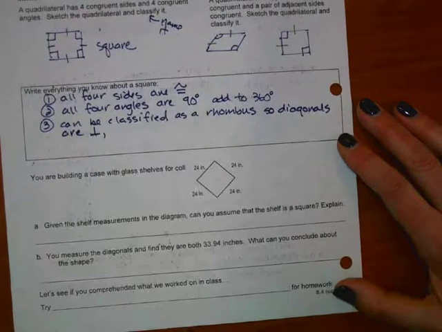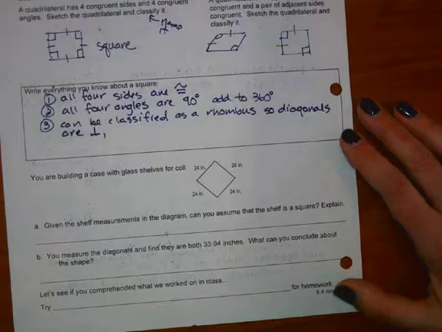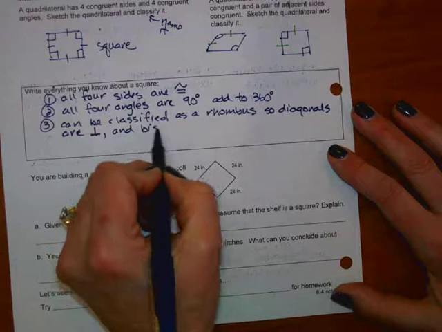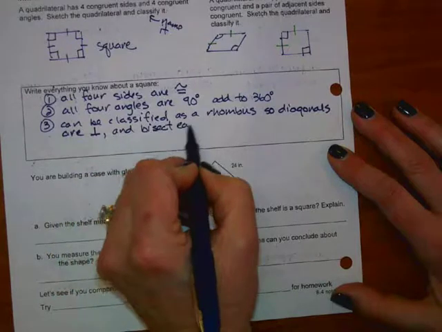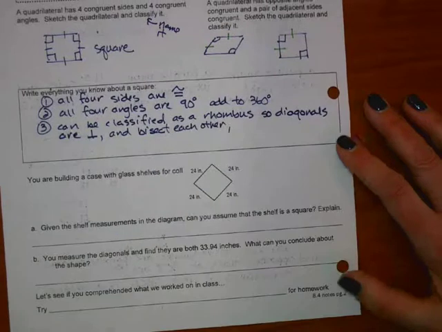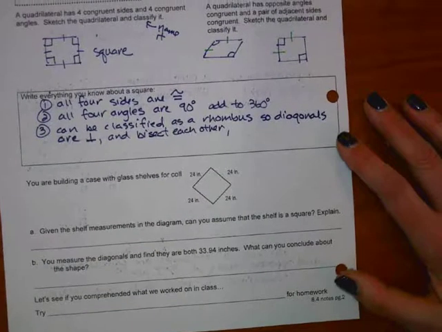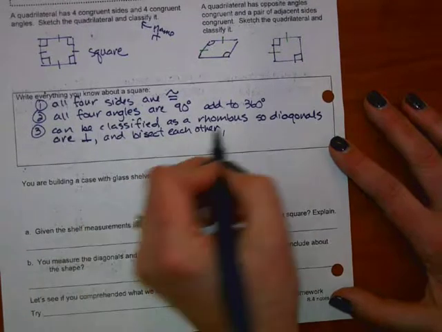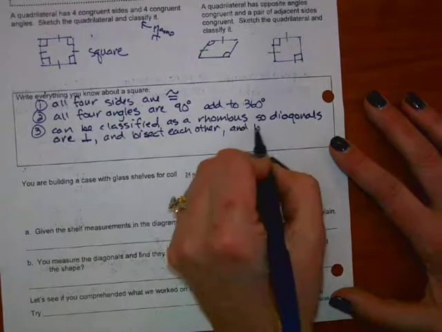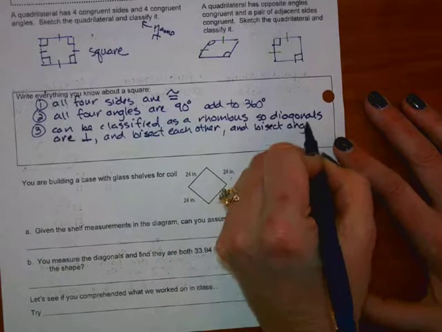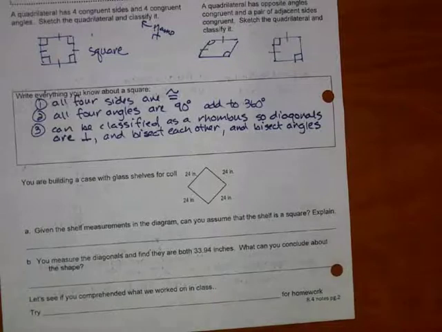And in any parallelogram, what do the diagonals do? Bisect each other. And the diagonals do what to the angles in a rhombus? Bisect the opposite angles, right? So all of those things come from the rhombus.